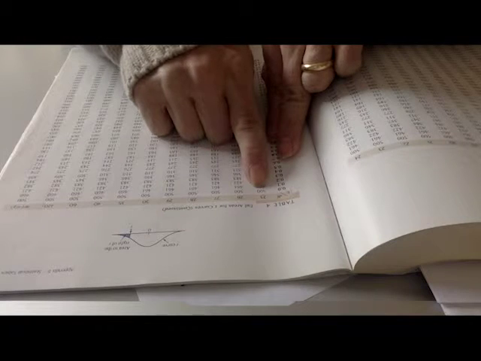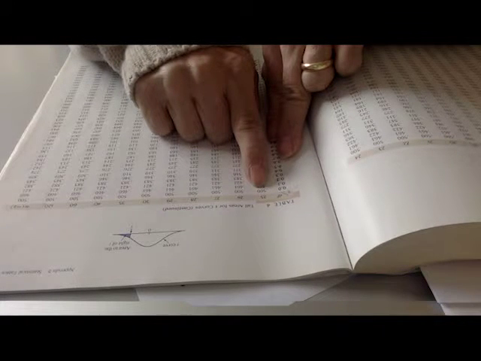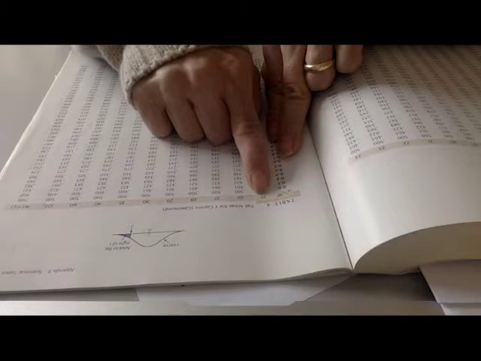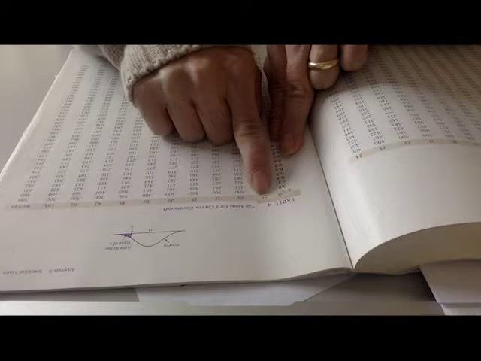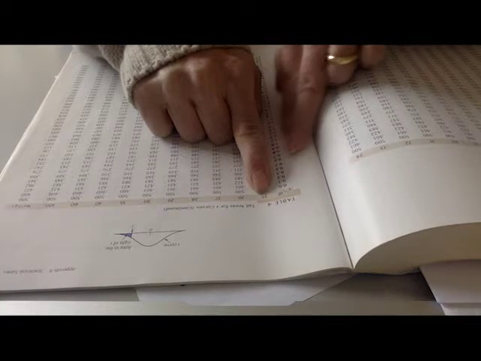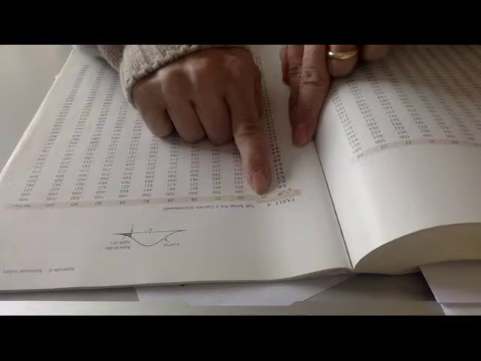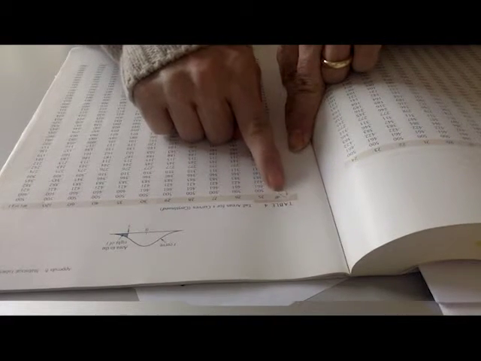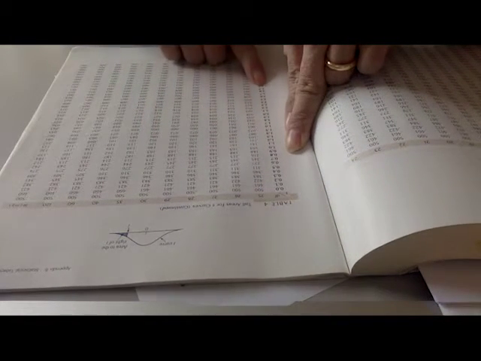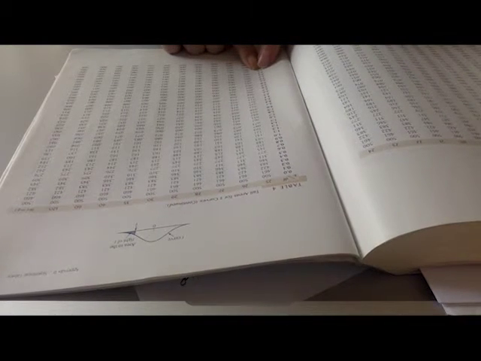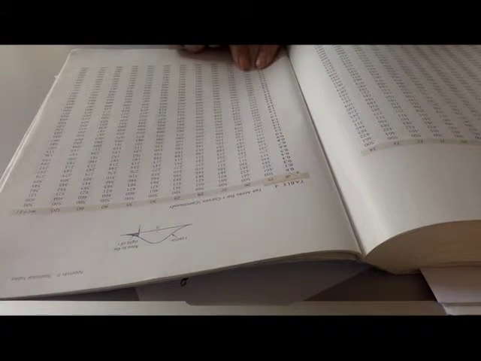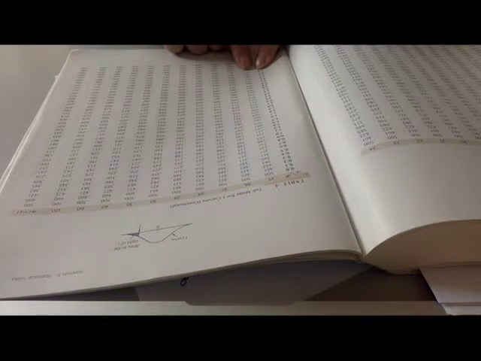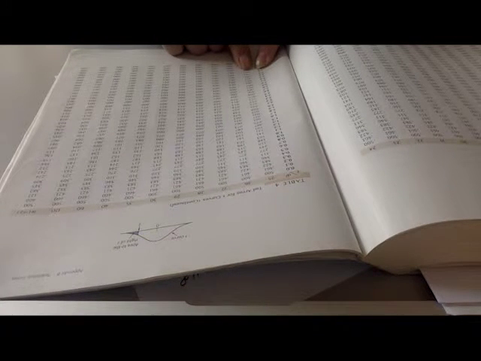So we end up on page 747 in the column that says 25. We will then look up the t-value that we found. T would be 3.6, degrees of freedom 25. Therefore, we end up with a p-value of 0.001.